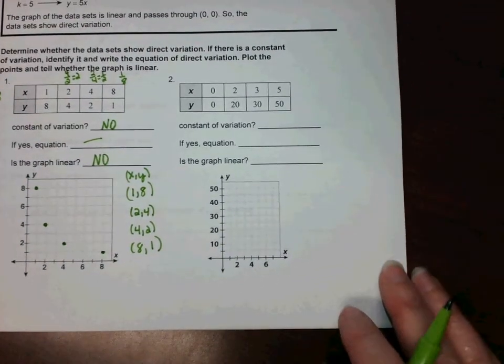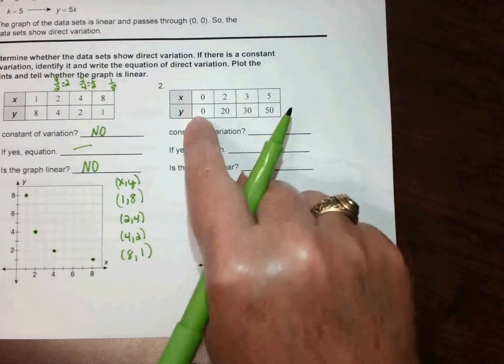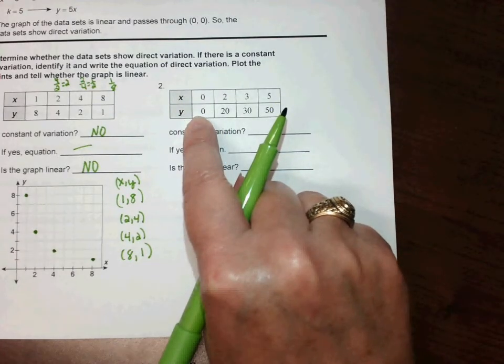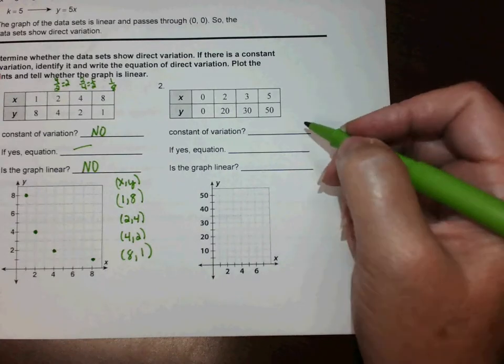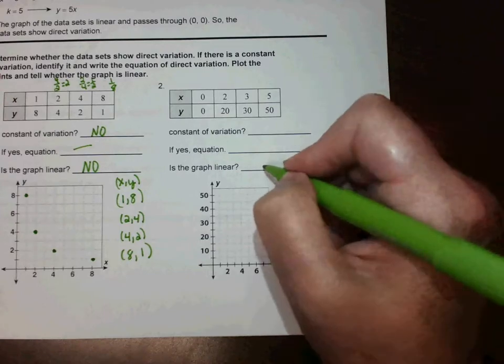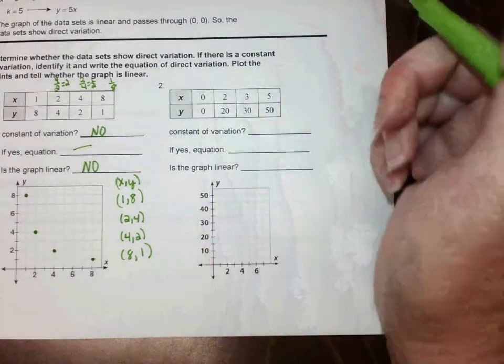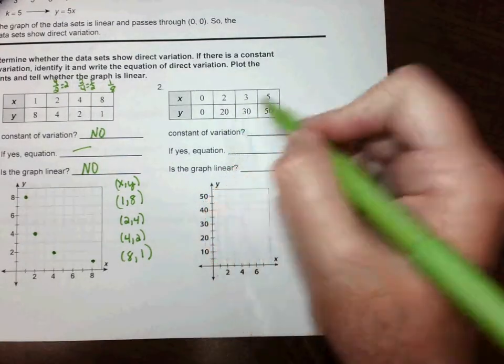Alright. Constant of variation. Already I'm seeing that this goes through 0, 0. So I already know that it's linear because, well, maybe not. Let me not jump ahead. Alright, let's do y over x.